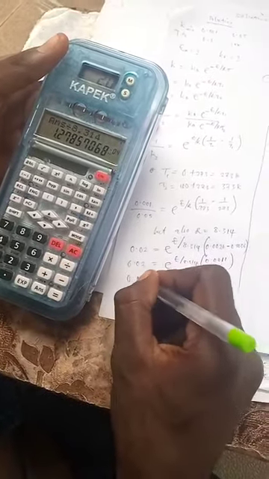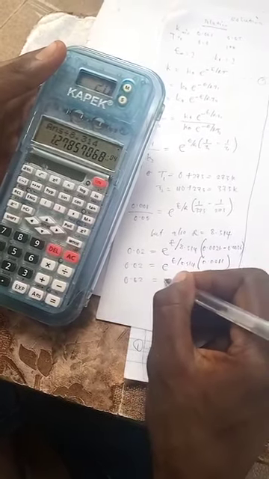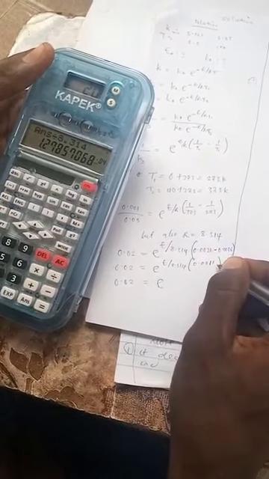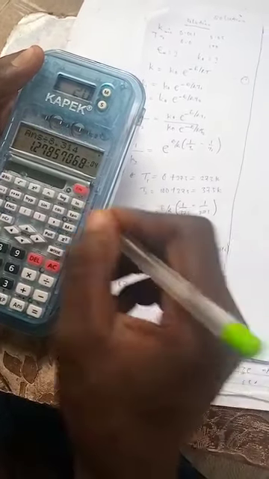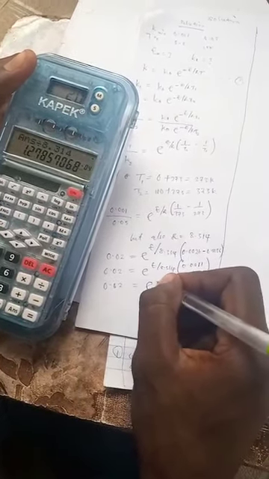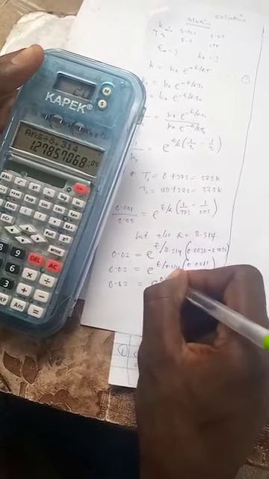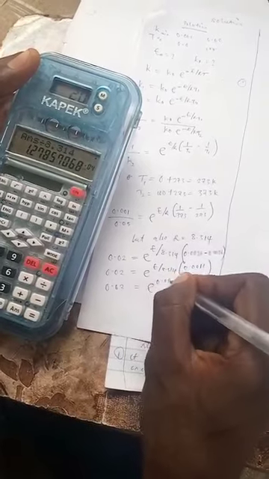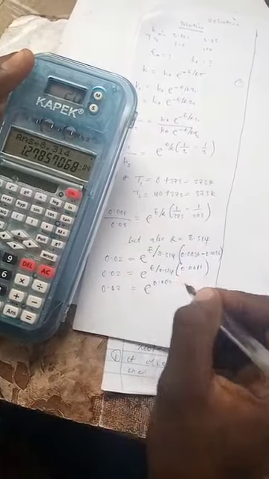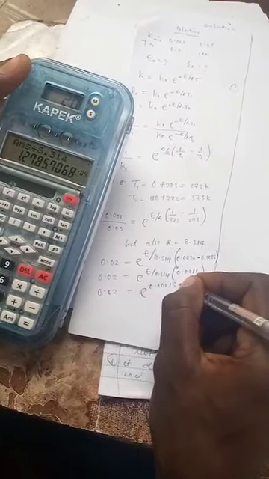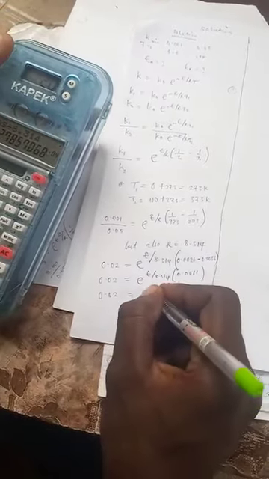Then we are going to say that 0.02 is the same thing as e raised to the power of, after dividing this 0.001 by 8.314, we are going to have something like 0.00, almost up to 4 zeros before 13, of capital E. Now with minus.